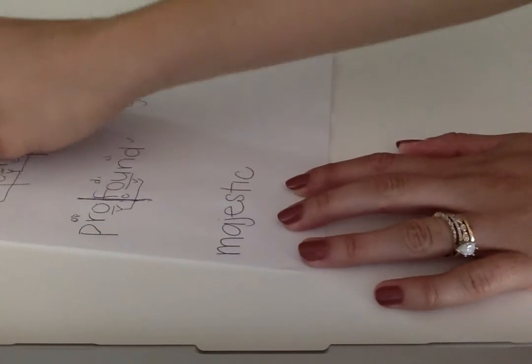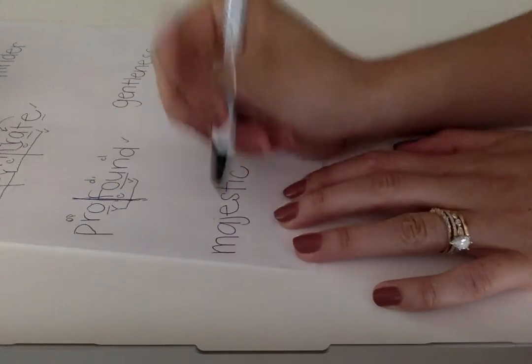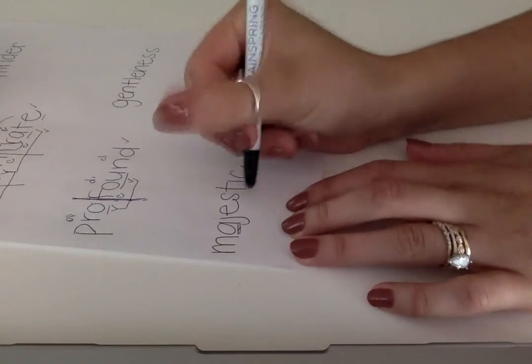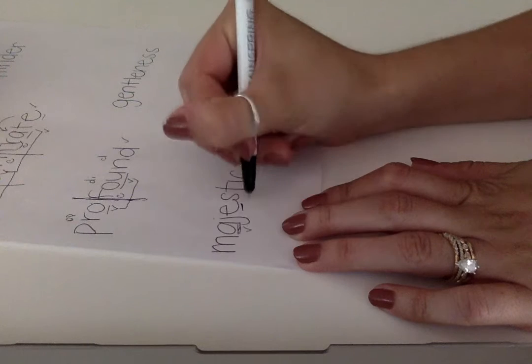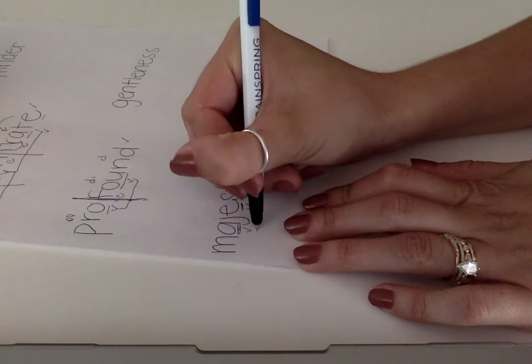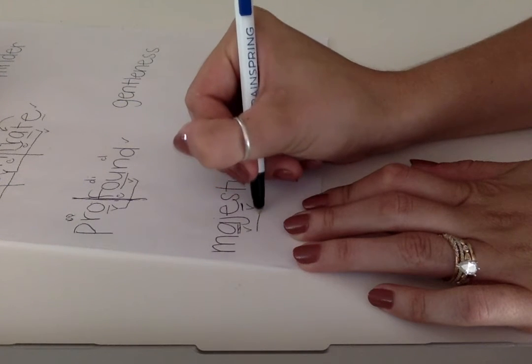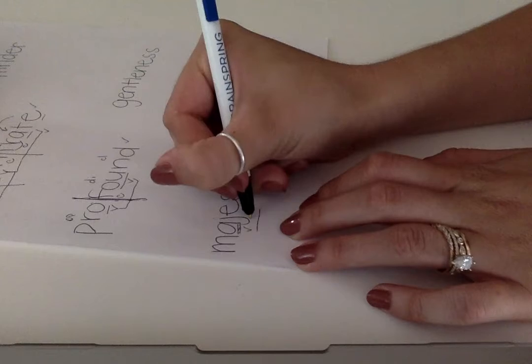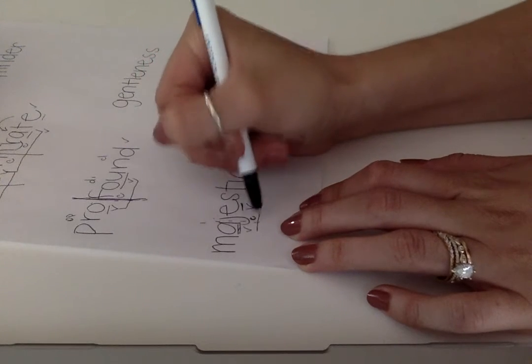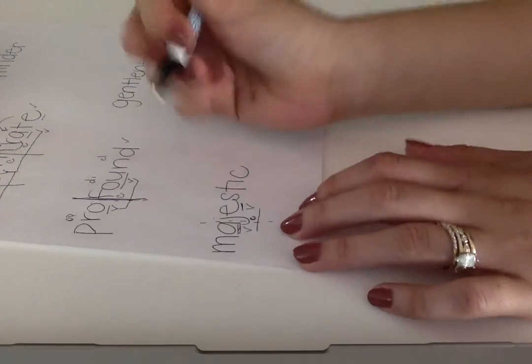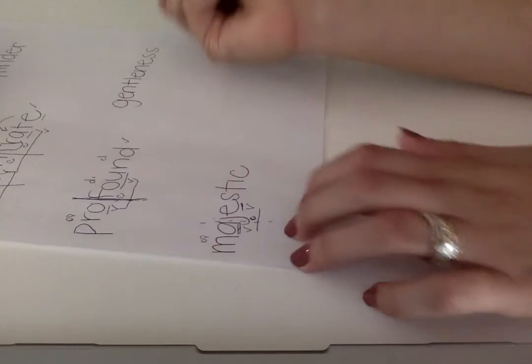Okay, I'm going to start by labeling my vowels. So I have one right here, and I have one right here. So I'm going to label them with a V. I'm going to draw a bridge. Okay, and label my consonant. All right, so I'm going to start with this line here. Okay, which would be an open syllable.